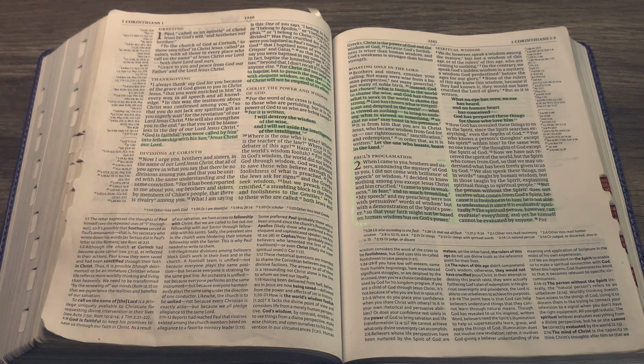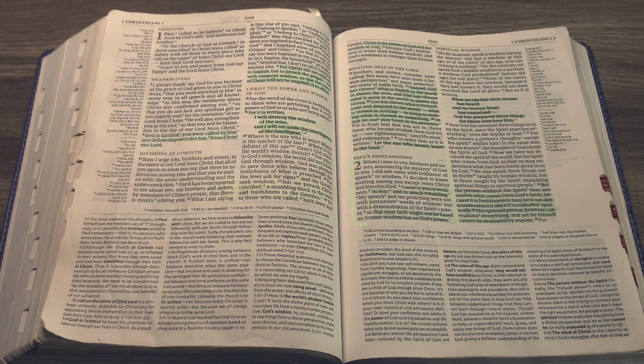Pretty much all of them will have multiple contributors to the notes, unless it's a specific study Bible like the Tony Evans Study Bible or the John MacArthur Study Bible. You'll have notes from just that one person. But most of them have hundreds of contributors really, contributing to the notes.